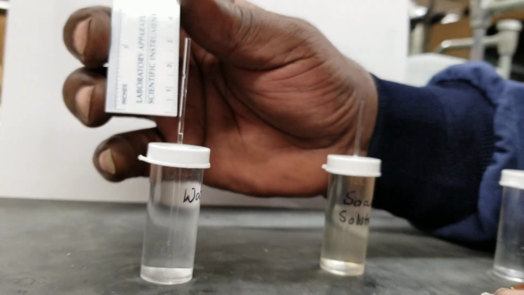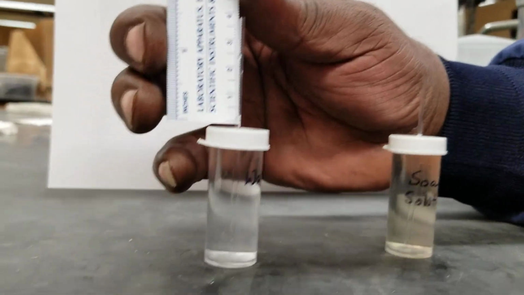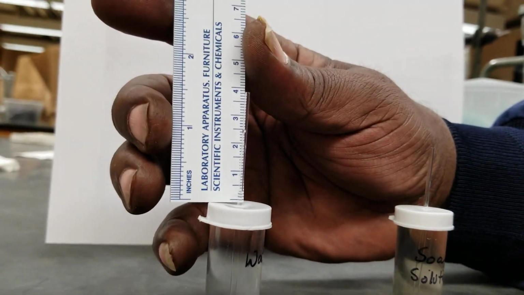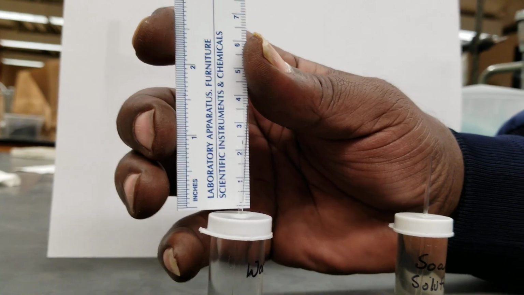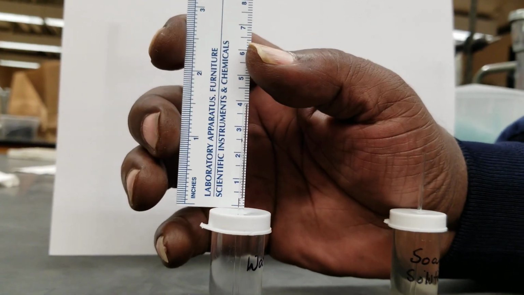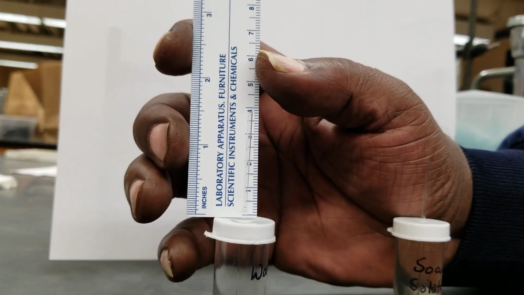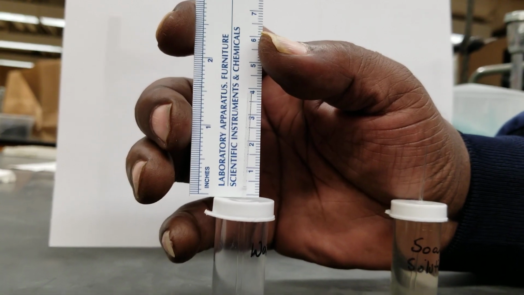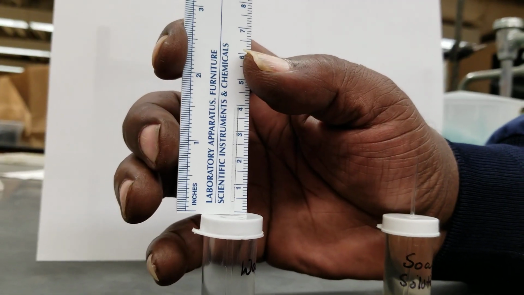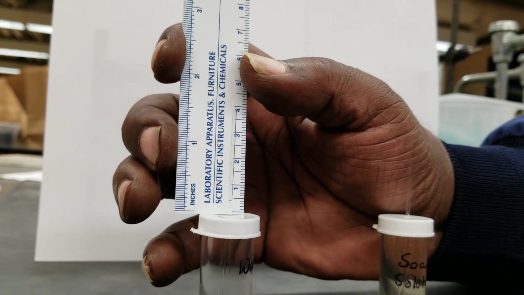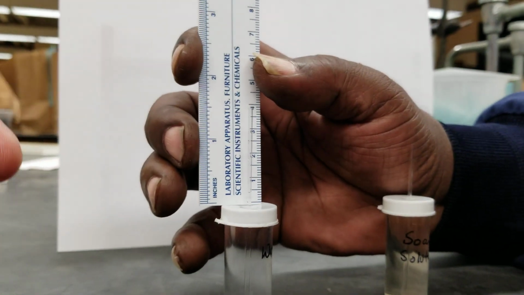And then last but not least, good old H2O. Just touch there. I'm going to call that what? 5 millimeters? Let's call that 5 millimeters.